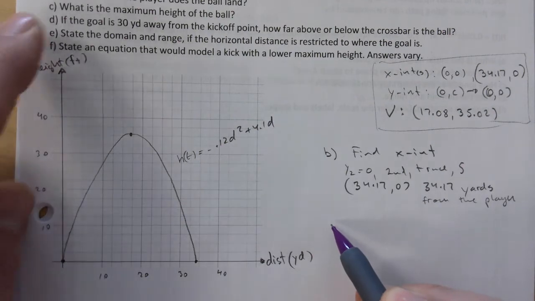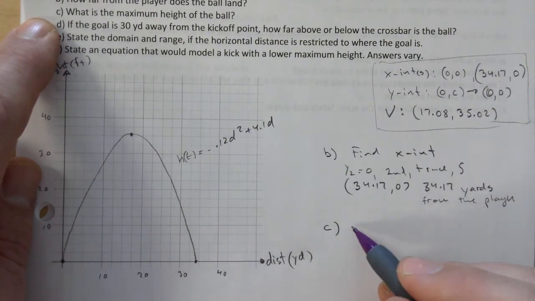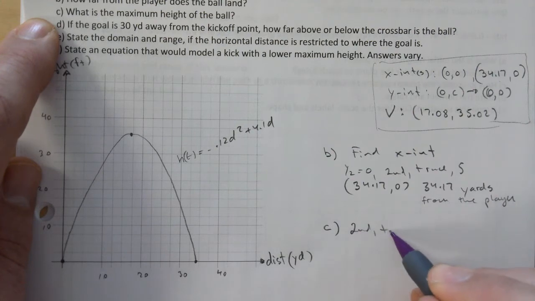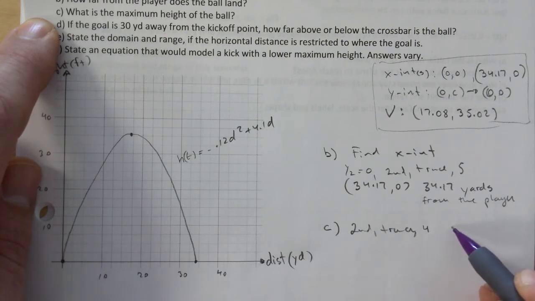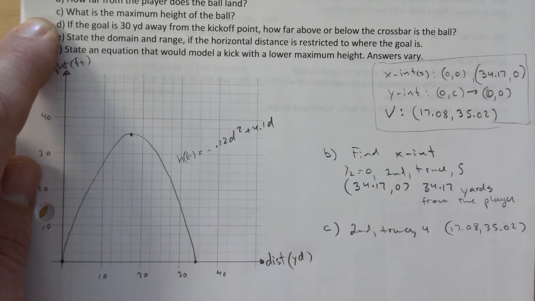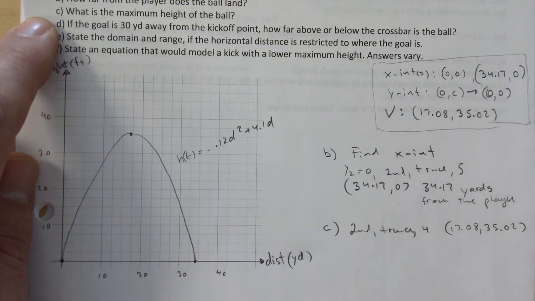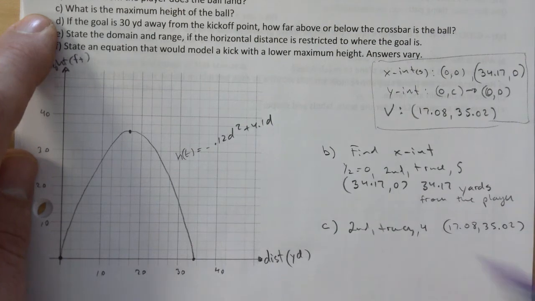C, what's the maximum height of the ball? I'm glad you asked because I know the answer, right? Second trace 4, right, for max, and that is 17.08. I know this is a little repetitive, but on a question you will not always be graphing, right? And so this is important for you to still show your work here.